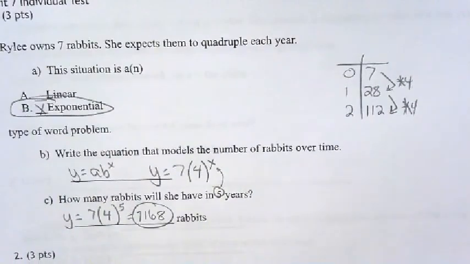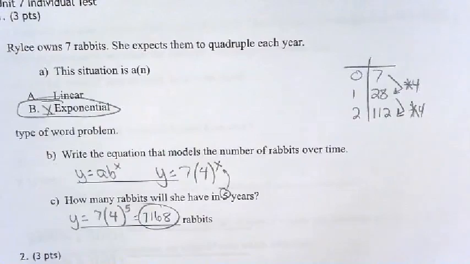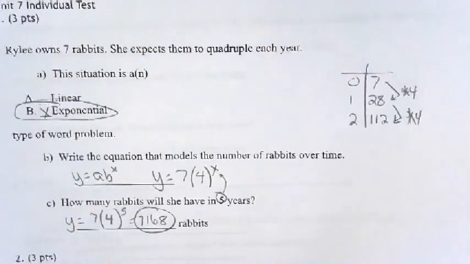All right, you can fast forward, rewind, pause, slow down, whatever you need to do with the video so that you can get all these corrections made.